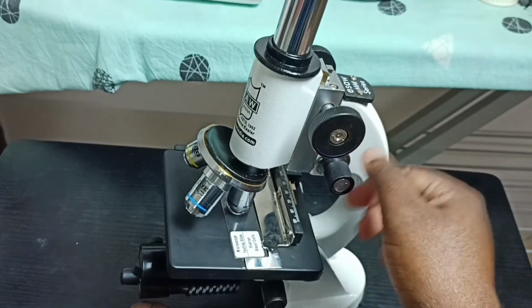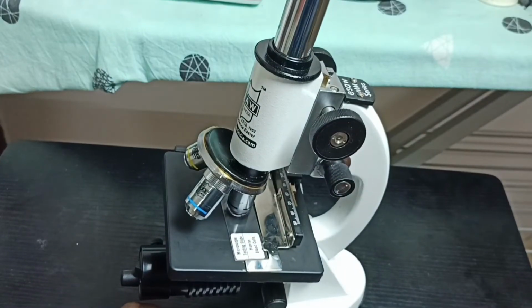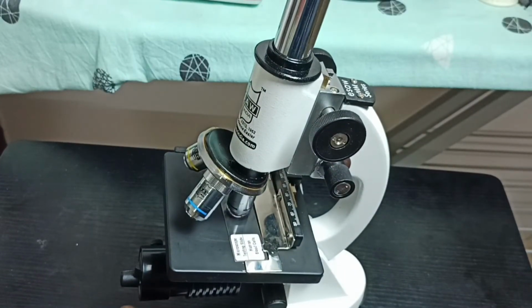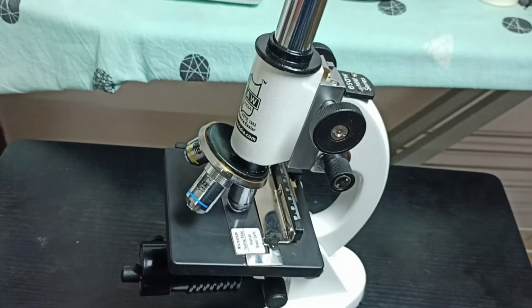Okay, so this way we can place a testing slide on the microscope, and we can view the object. I hope you have enjoyed this video.